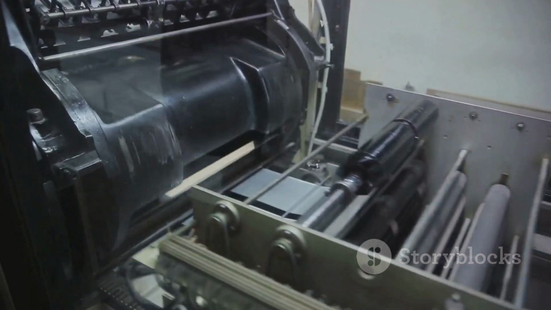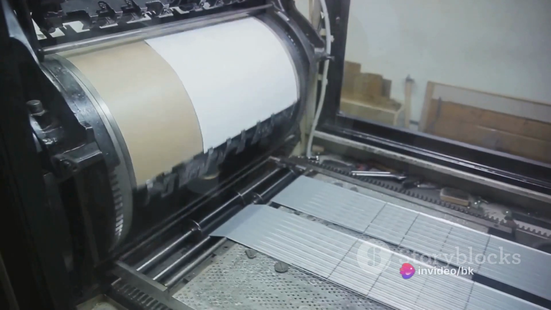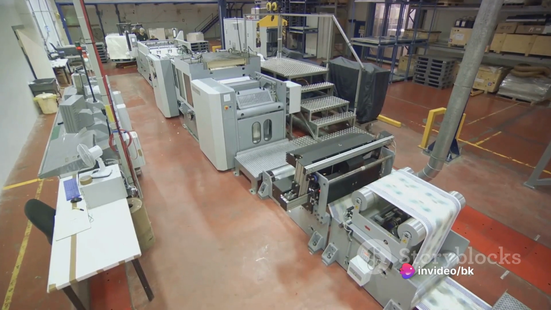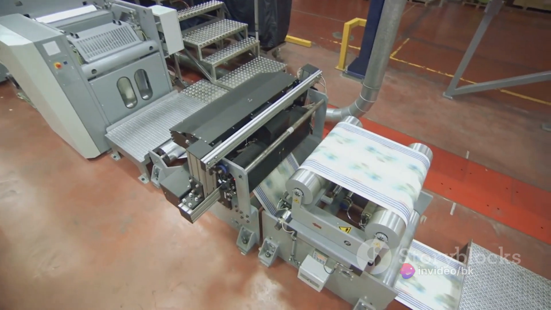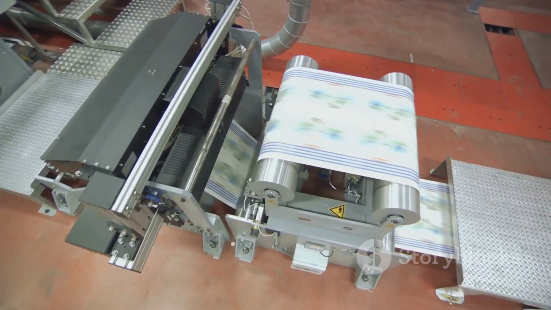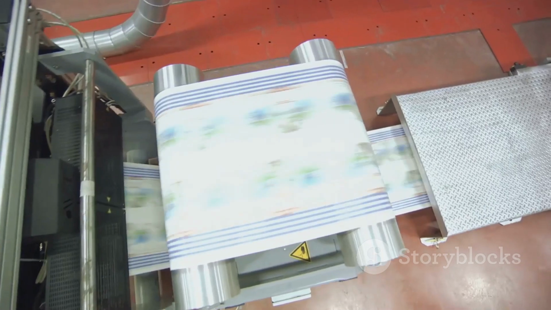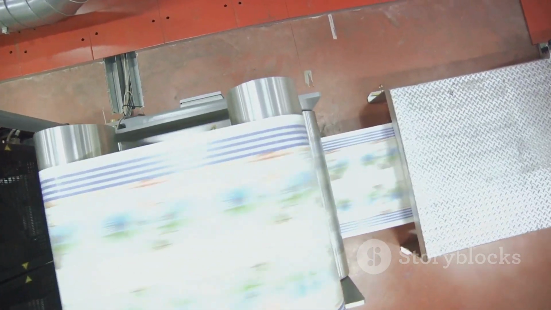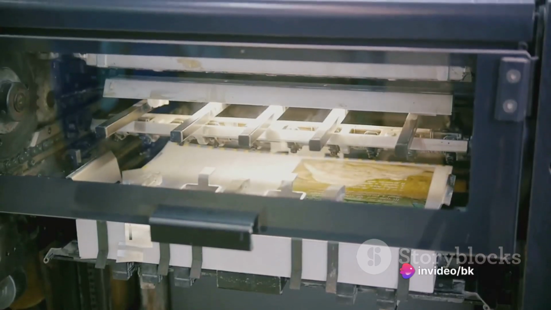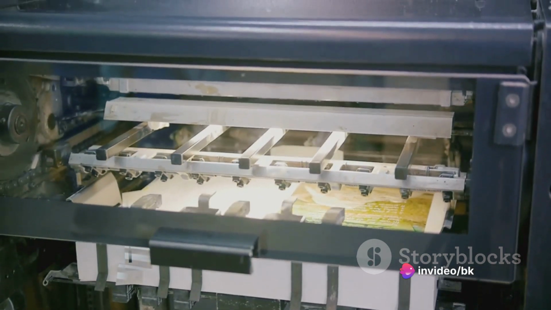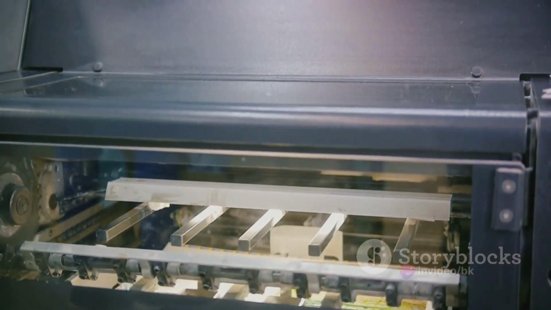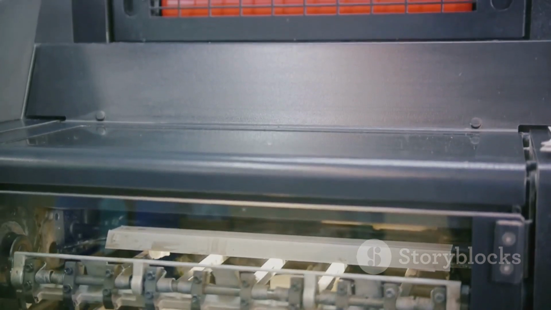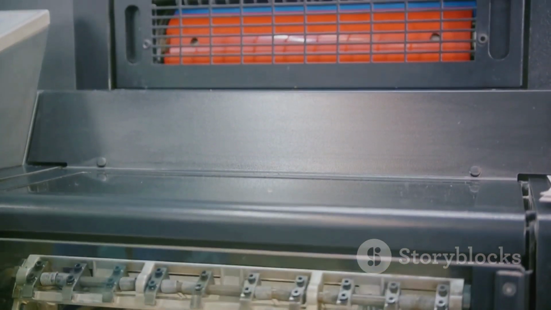Let's begin by exploring the world of printing techniques, starting with the traditional powerhouse, offset printing. Offset printing is the most commonly used printing technique, particularly for large volume print runs. It involves transferring an inked image from a plate to a rubber blanket, and then onto the printing surface. This method offers high image quality and the ability to use a wide range of paper types and custom finishes. However, it's not always cost-effective for small quantities due to the initial setup costs.